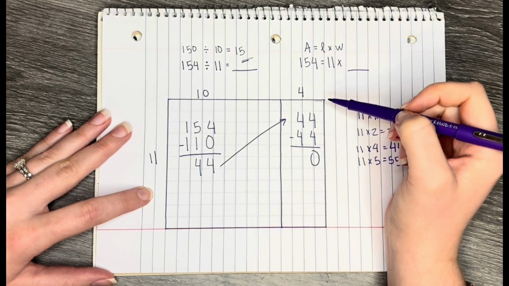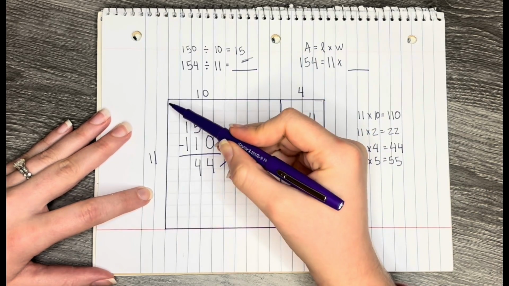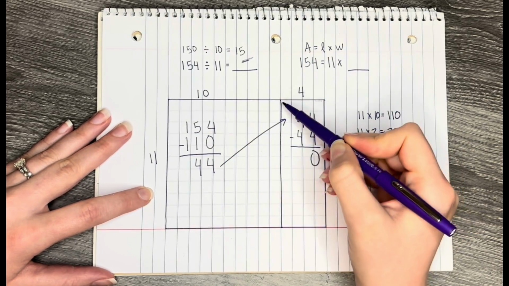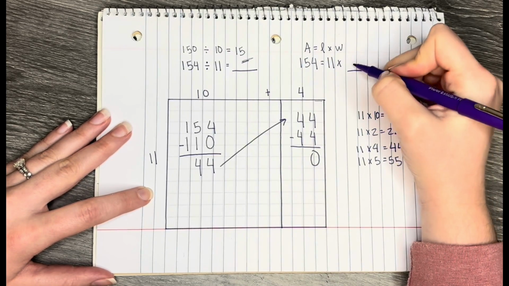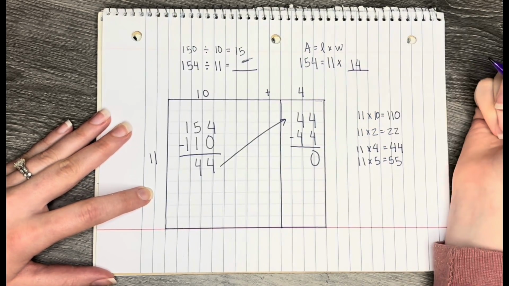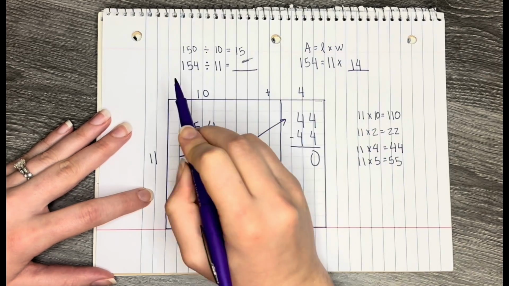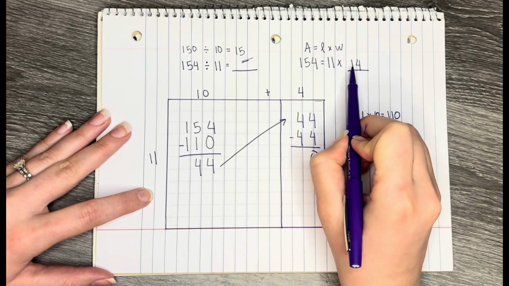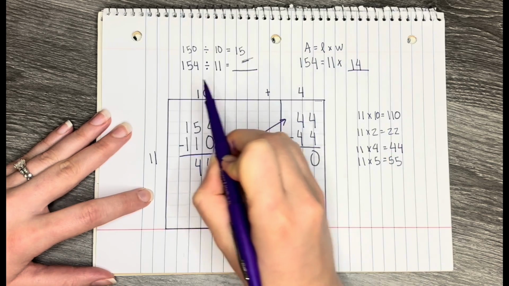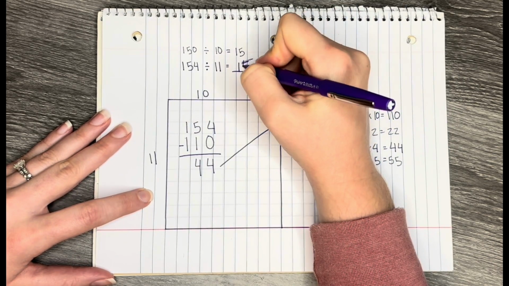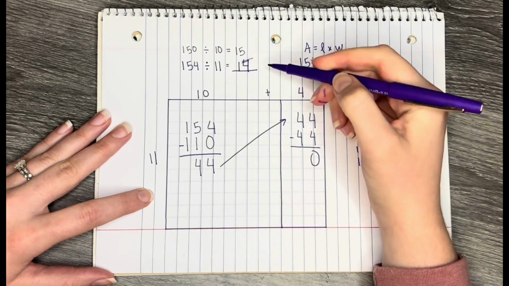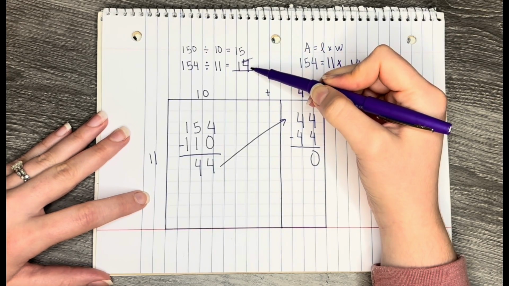So up here at the top, this was 11 times 10 and 11 times 4. We have multiplied 11 times 14. So if 11 times 14 equals 154, then 154 divided by 11 equals 14. My estimate was 15. This quotient is a reasonable answer.